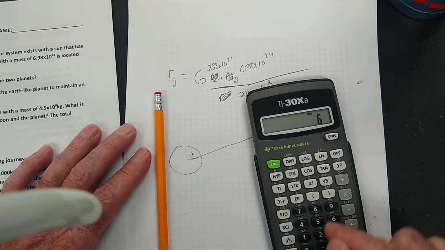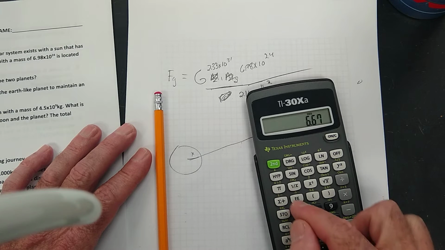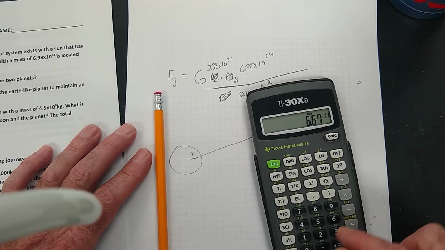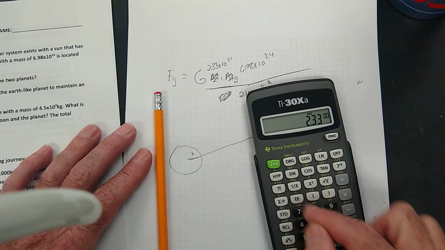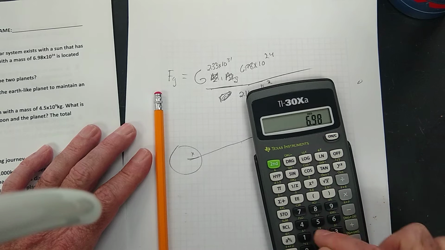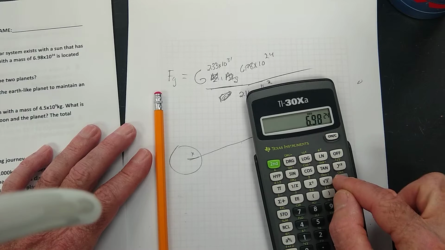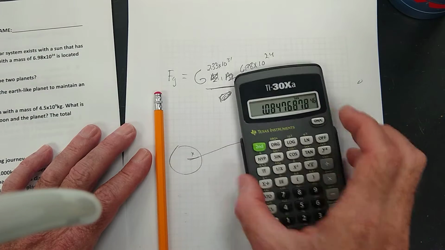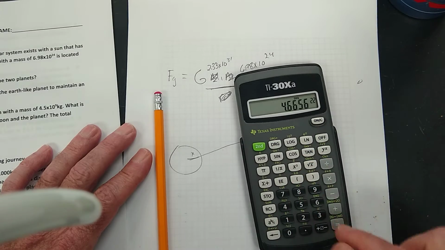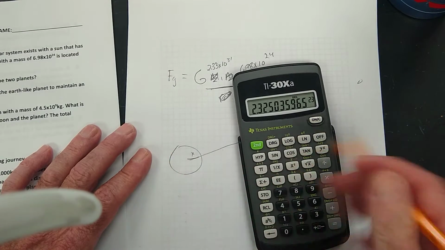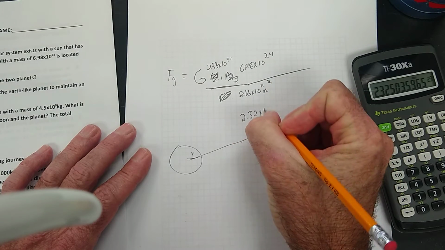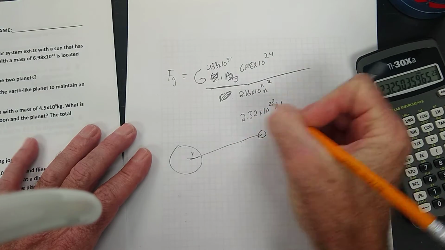And punch it in: 6.67 EE negative 11 times 2.33 EE31 times 6.98 EE24 divided by 2.16 EE11 squared equals. I got 2.32 times 10 to the 23rd newtons.